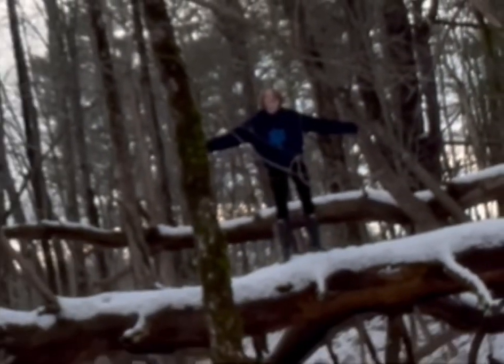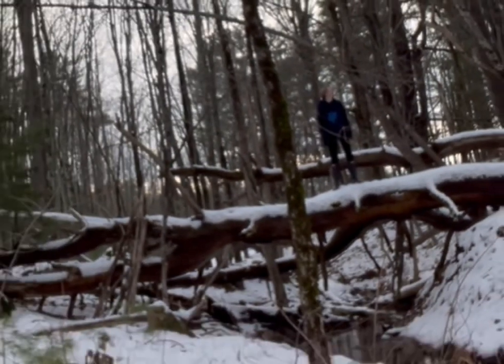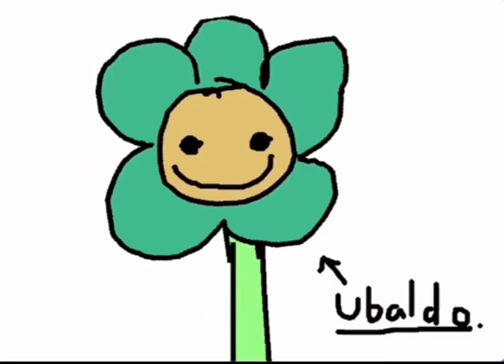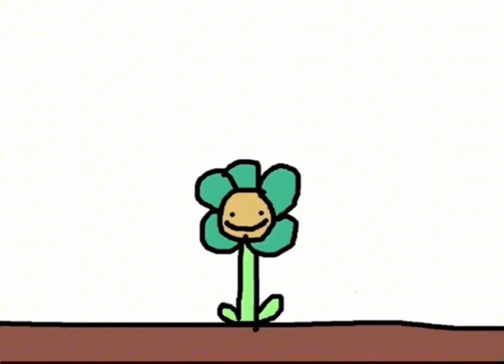This is scary. These are all autotrophs in the woods. This is a flower. I think you can see that. Let's name him Ubaldo. To make photosynthesis and get his food, Ubaldo needs 3 materials.